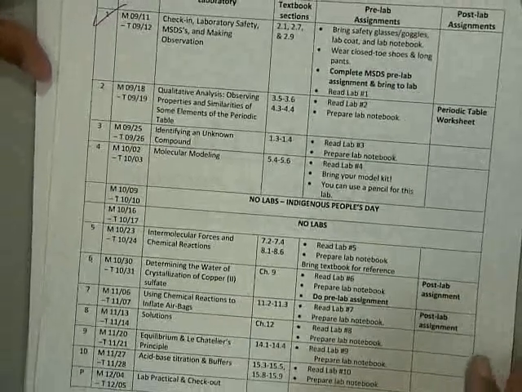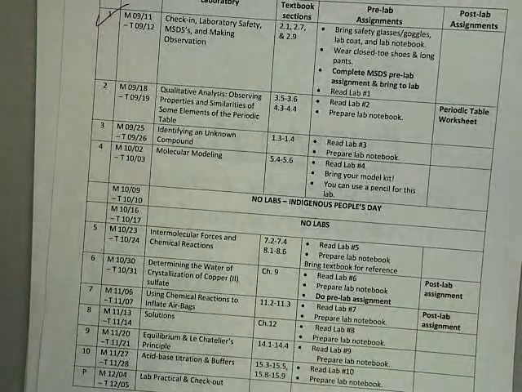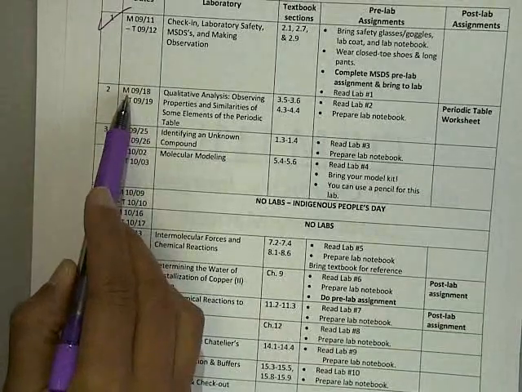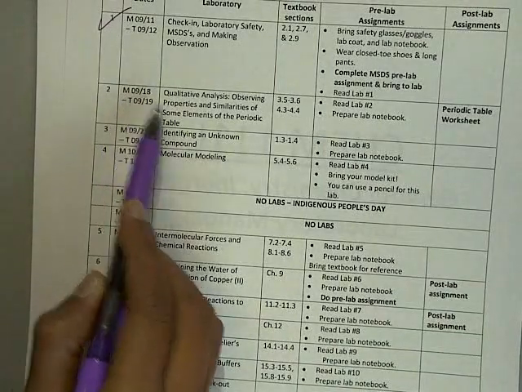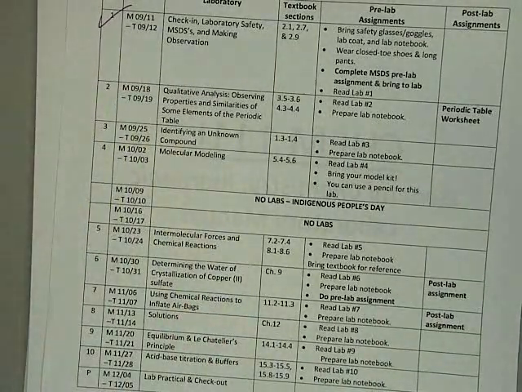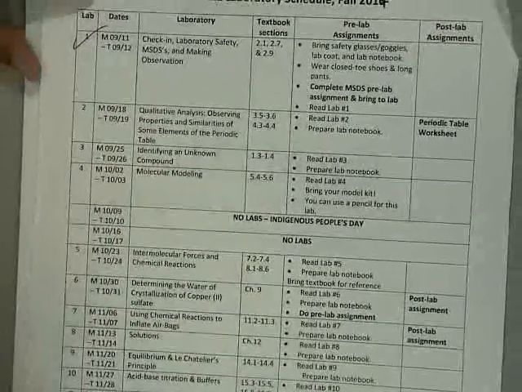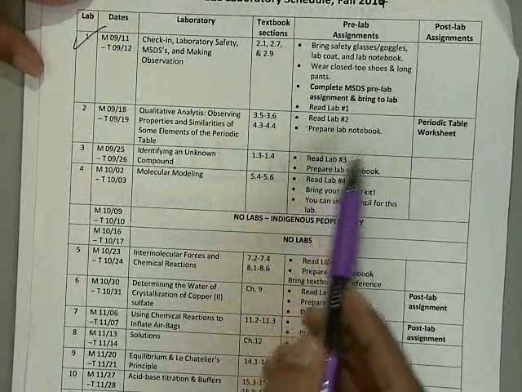Hi class, so here's the pre-lab lecture for experiment 2. This is to be conducted on Monday, September 18th or Tuesday, September 19th, depending on when you have lab. Please note you do have a couple pre-lab assignments before you come to lab.